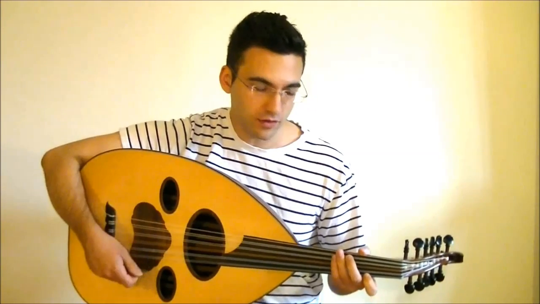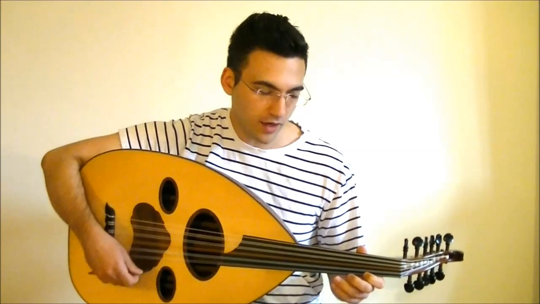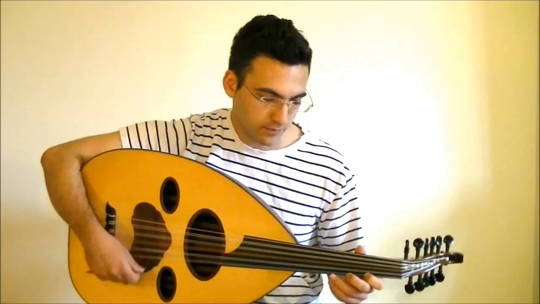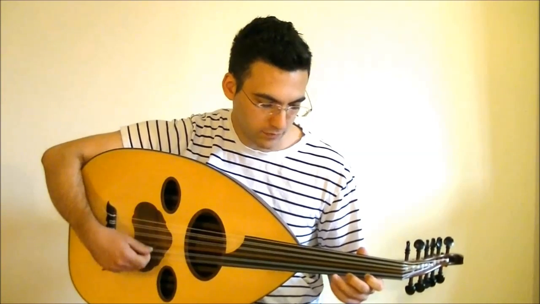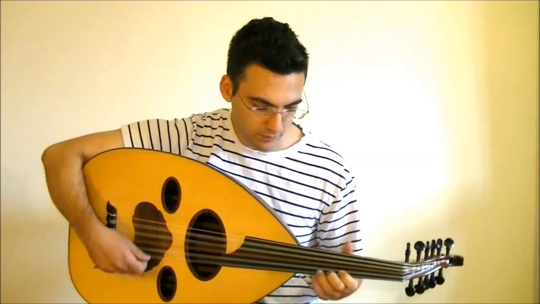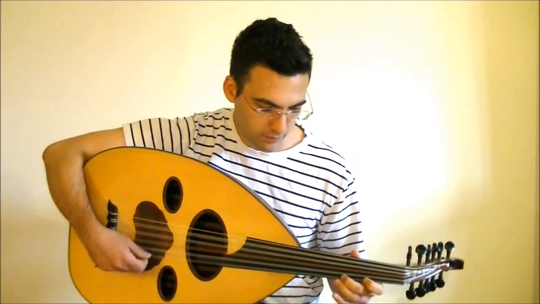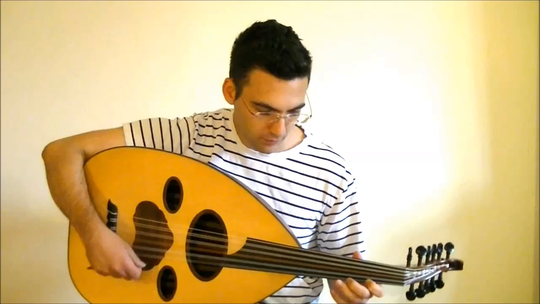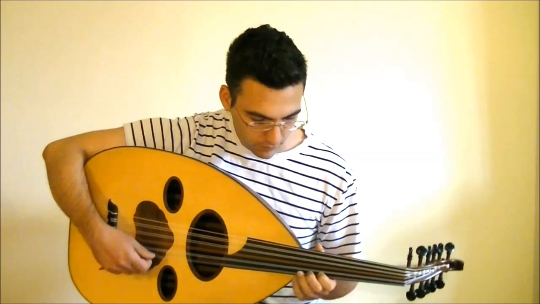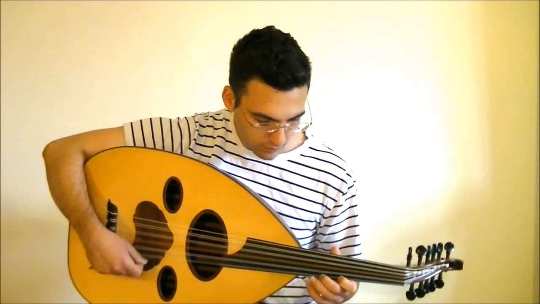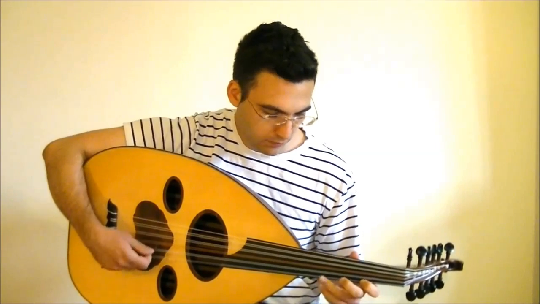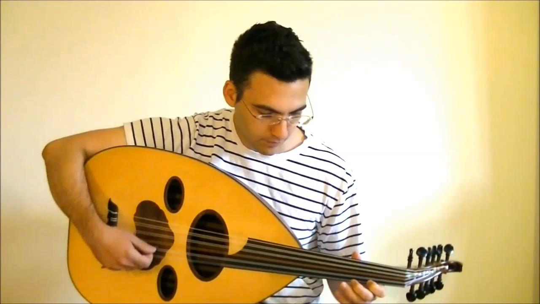After using Jins Rast on G, now pause on the high D and start to go into Maqam Saba on D. Making reference to some of the notes from Jins Rast on G below that D that you're pausing on.